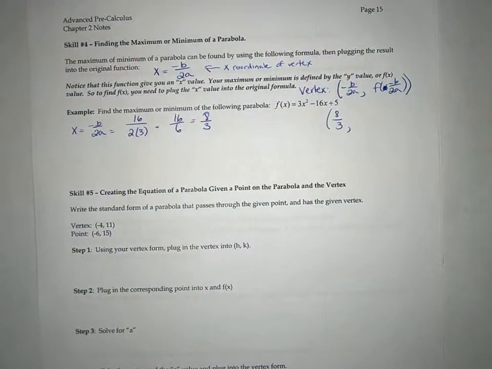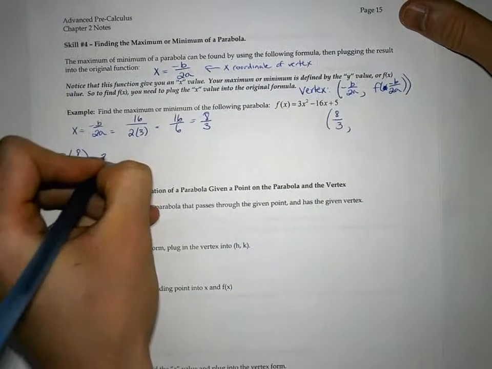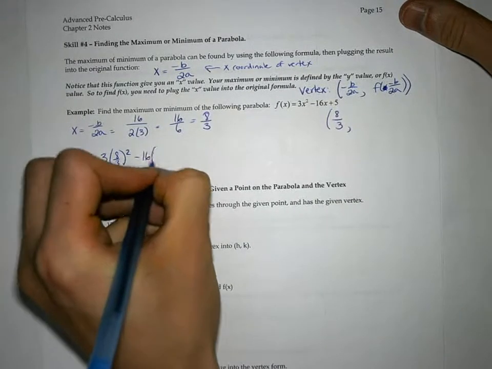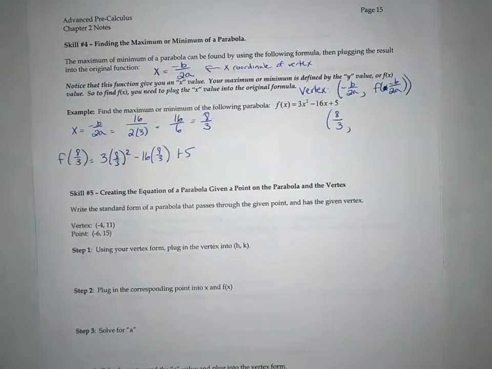The second part then is we're going to take f of 8/3 and we're going to plug that into my original equation. So 3 times 8/3 squared minus 16 times 8/3 plus 5.